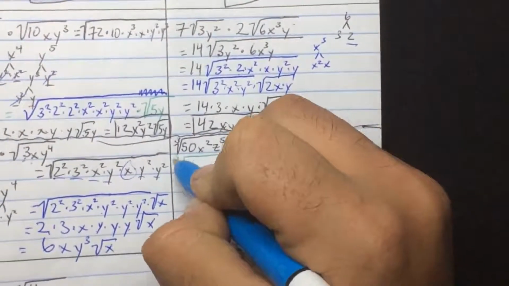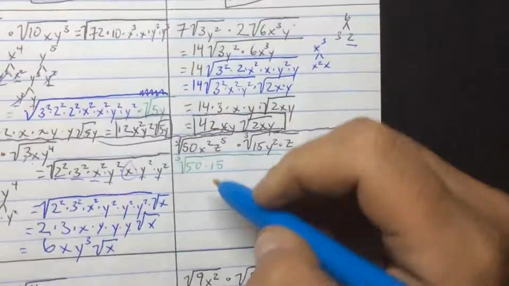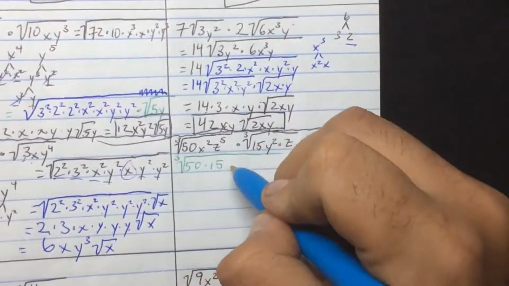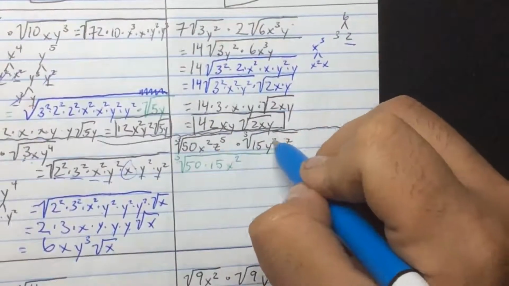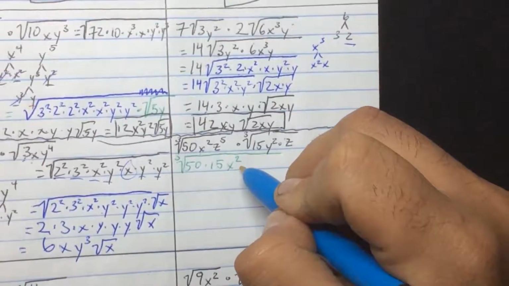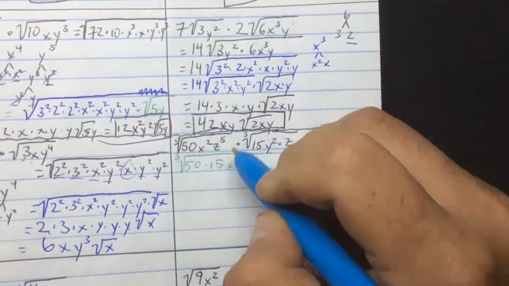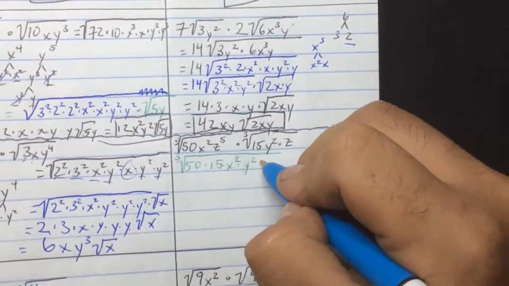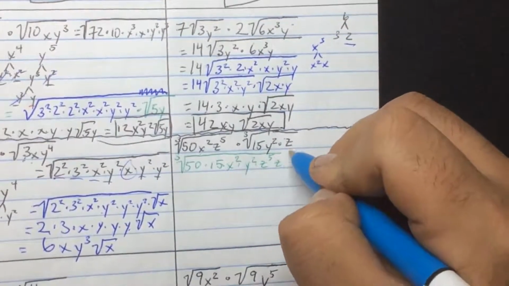So we have 50 times 15. Then we're going to go in order. We have x squared, y squared. We have z to the 5th times z by itself.